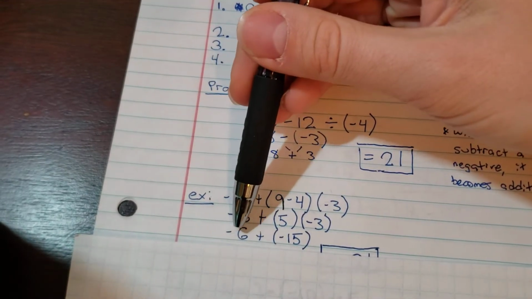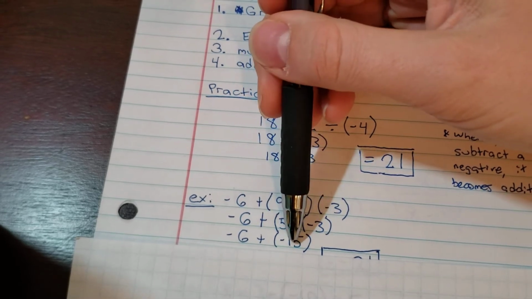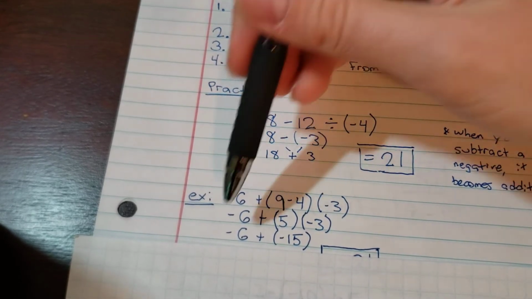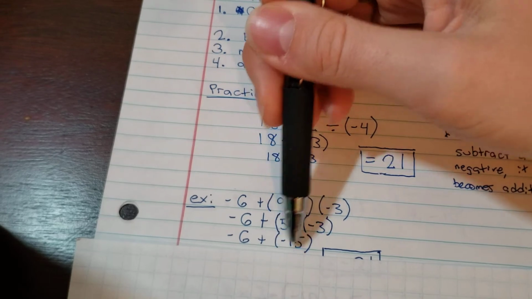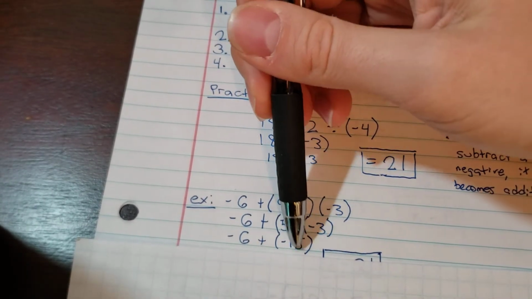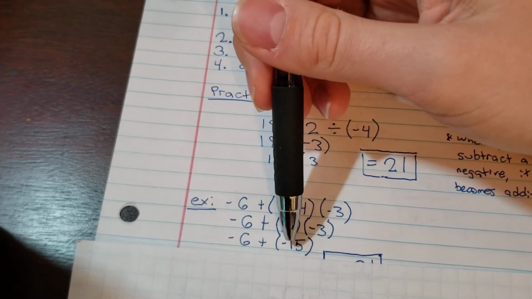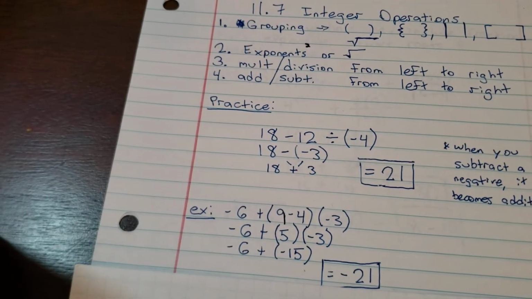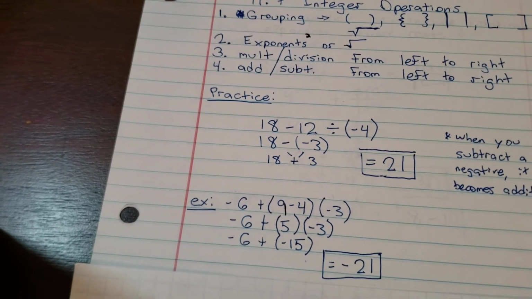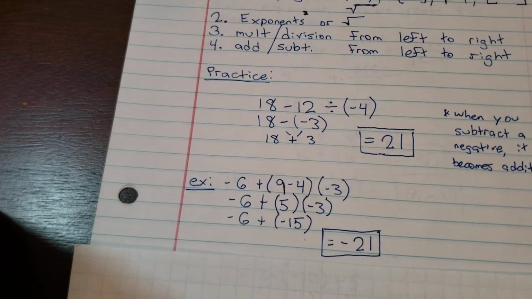Now, I've got negative 6 and I'm adding negative 15. I'm not subtracting it, so this doesn't become positive. I'm just combining these two negative numbers. If I've got negative $6 in debt and I have $15 in debt, well, that's going to give me negative 21. No, 21 is not the number of the day. It just happens to be the answer again.